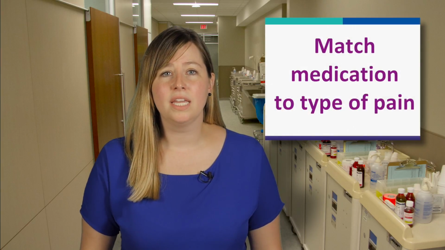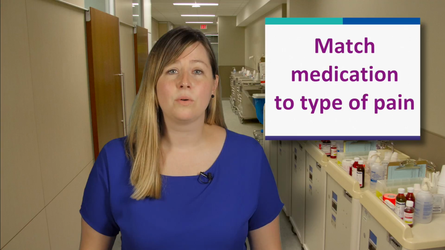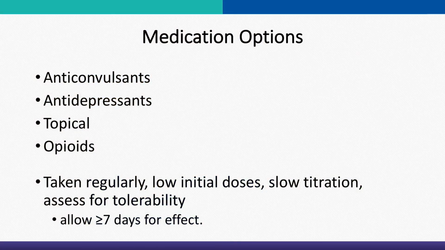Nociceptive pain can also be present with any of these neuropathic pain types. Treatment will be most effective if medications are selected based on the type or types of pain present. There are numerous medications available to treat neuropathic pain, making selecting the best medication challenging. Some of the options include anticonvulsant medications, antidepressants, topical agents, and certain opioids.